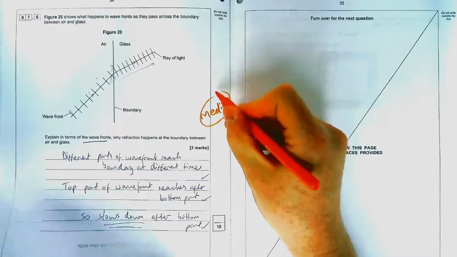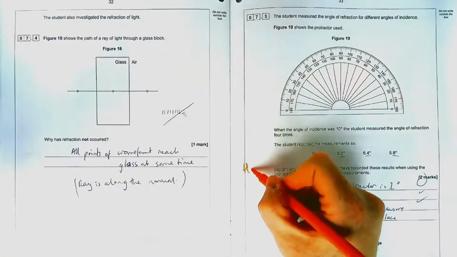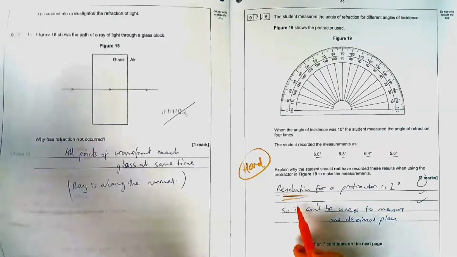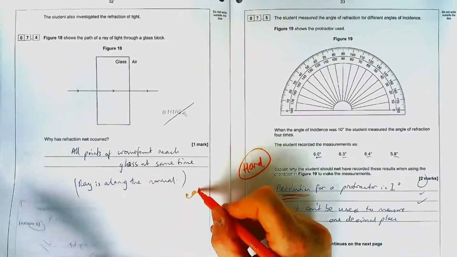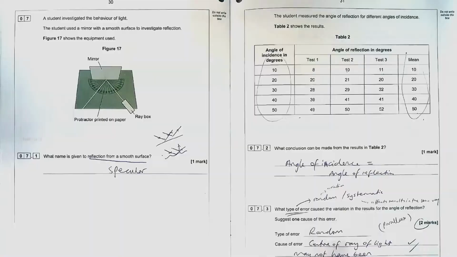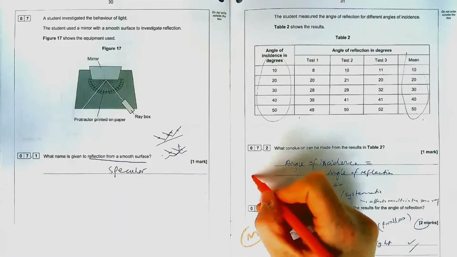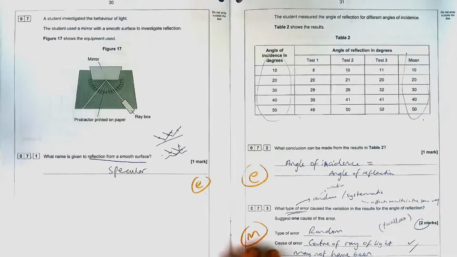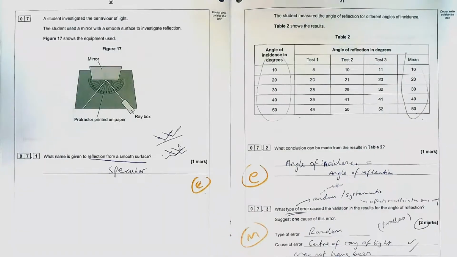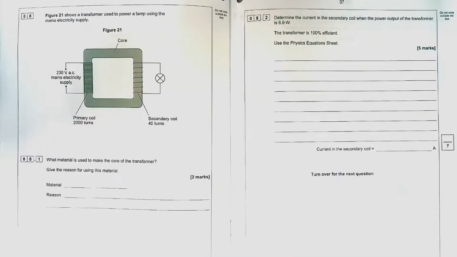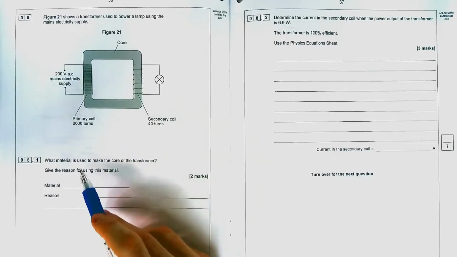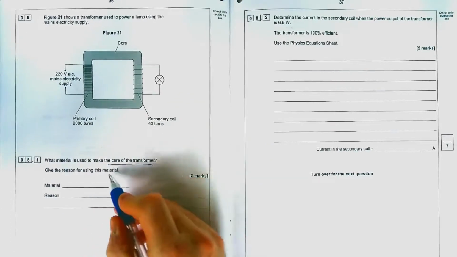Okay, over the page we've got a question about transformers. Now there's actually not lots of detail on transformers in this paper, but it talks about the material used for the core of it. Now we should know they're made of iron, so they've got an iron core, and the reason is you could say it's easily magnetized, or it is a magnetic material. The idea is the magnetic field that's produced here is able to be transferred through the core quite easily.